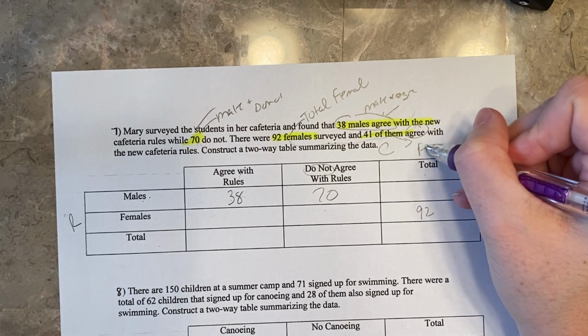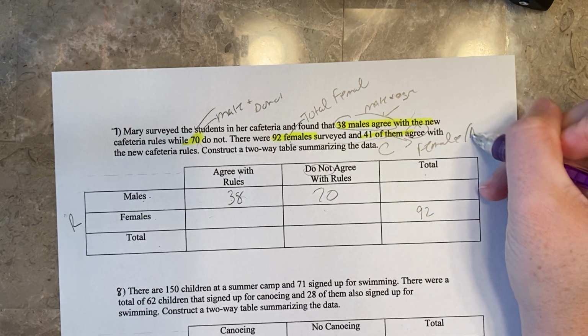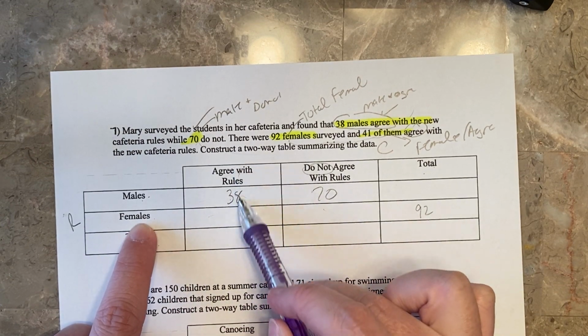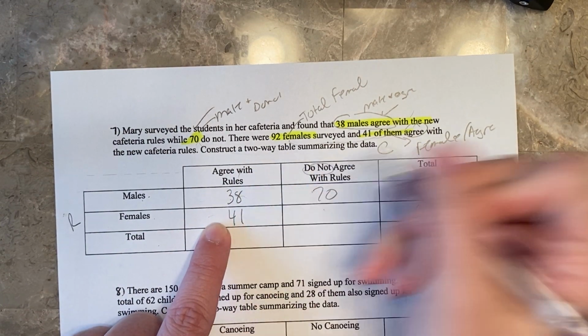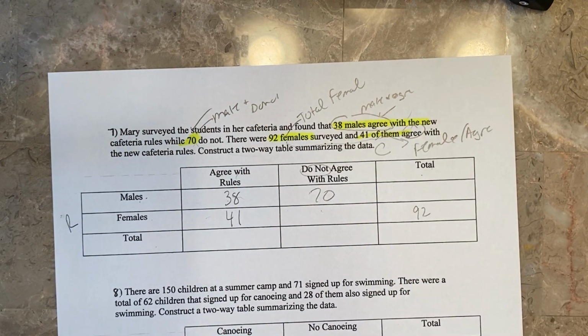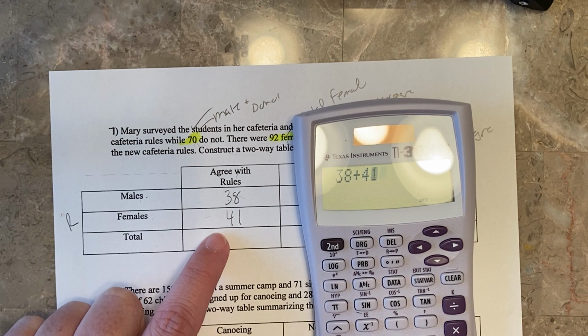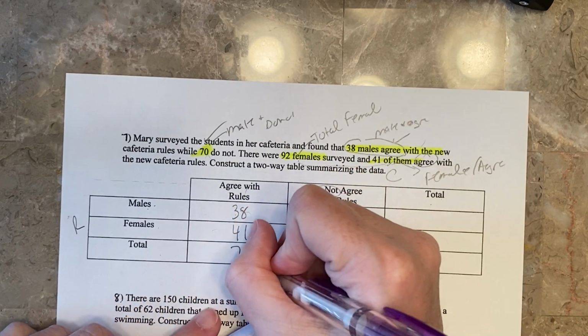So this is going to be female, and this is going to be agree. So female with agree, that intersects right here. And there you go, that's our last number. Now we quickly do the math. So 38 plus 41 is 79.